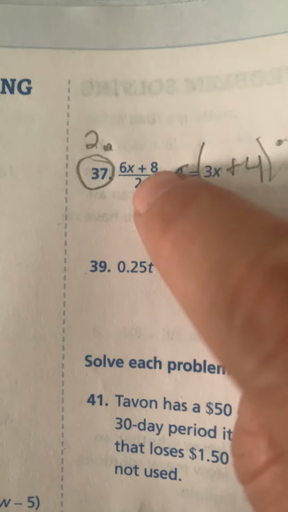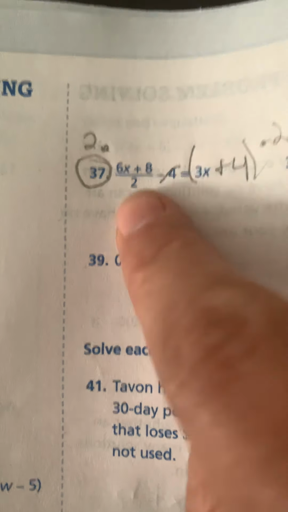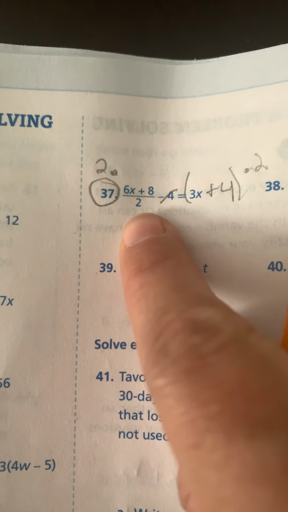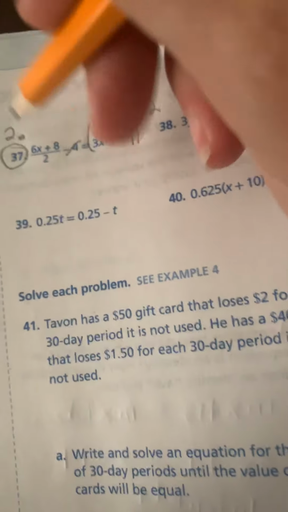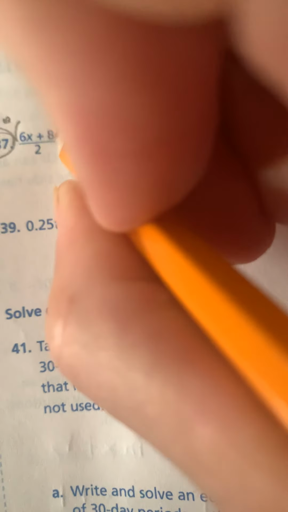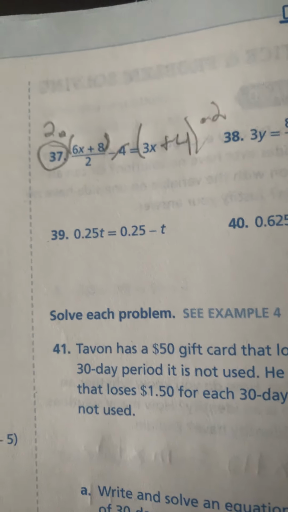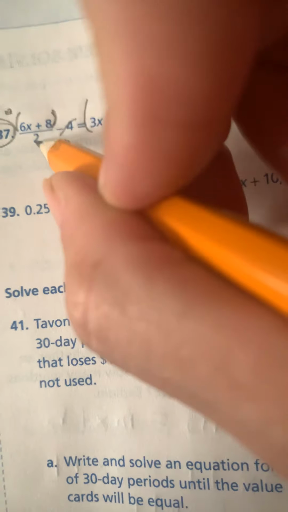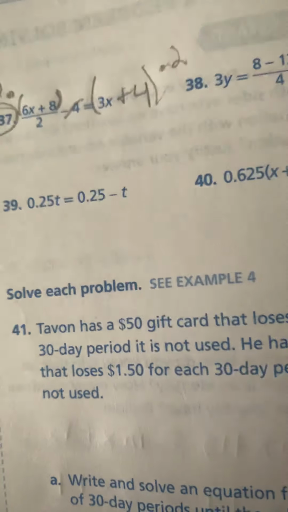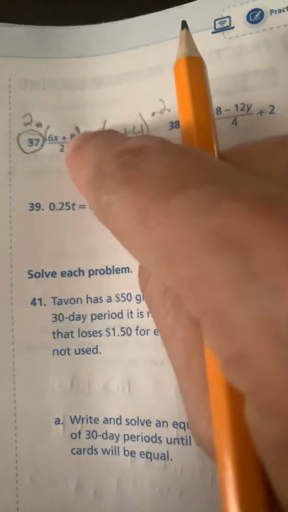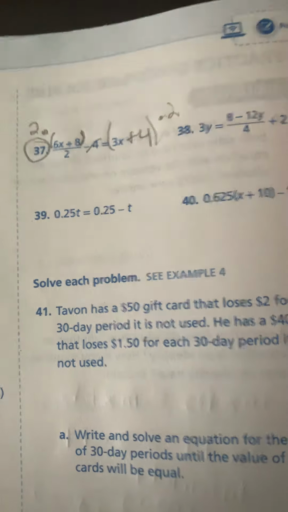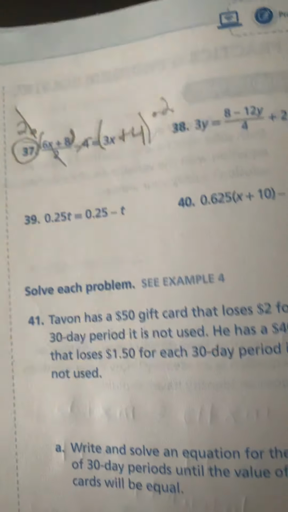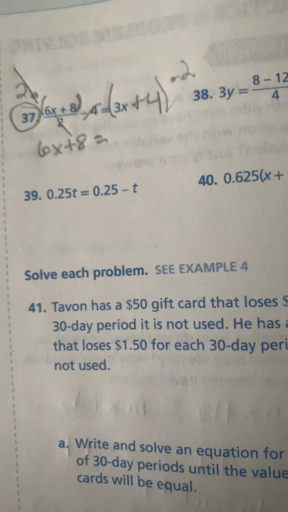Okay. When you have all of this being divided by 2, when you multiply by 2, it doesn't touch this. But if it helps you to think about putting parentheses here, you can. A lot of times they will, because really this whole thing's being divided by 2, so it's kind of like they already have parentheses there saying this is a closed operation. So the 2 cancels out the 2. And just the 6x plus 8 comes down.